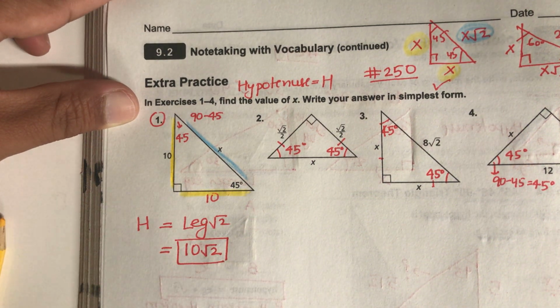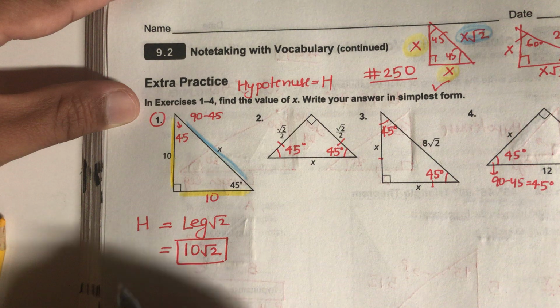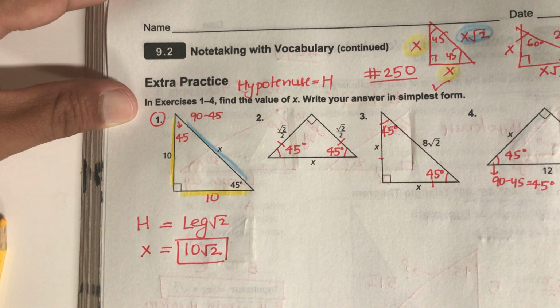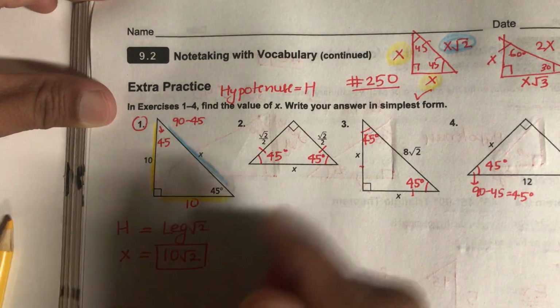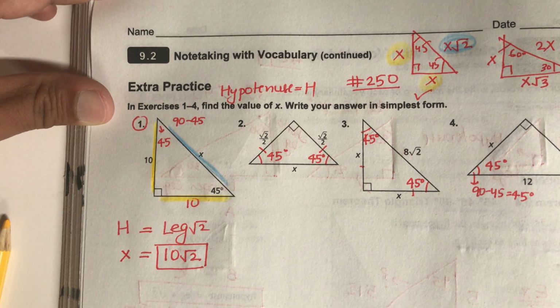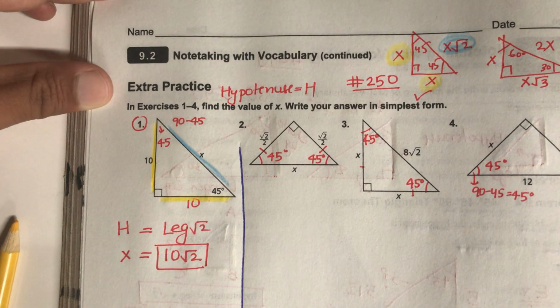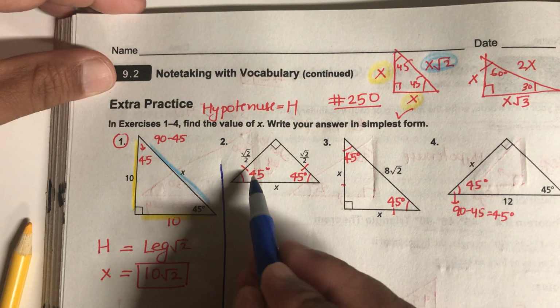And hypotenuse, and they want us to find x, so the hypotenuse is x. Same thing. Now if I want to do my next problem, so for that we see that again.